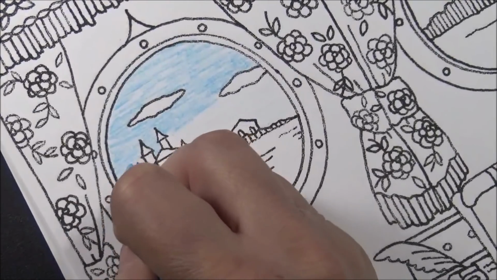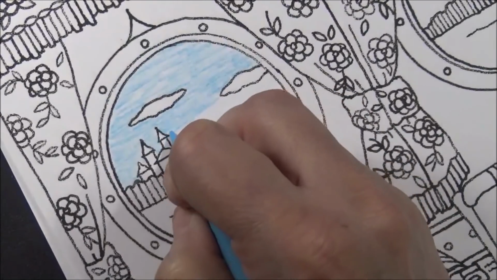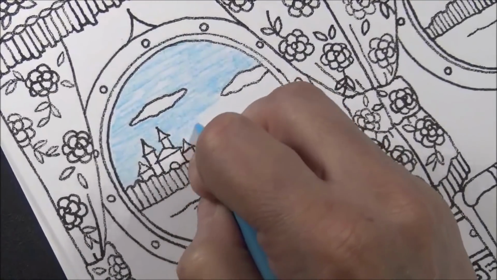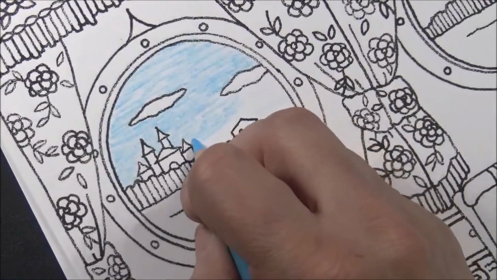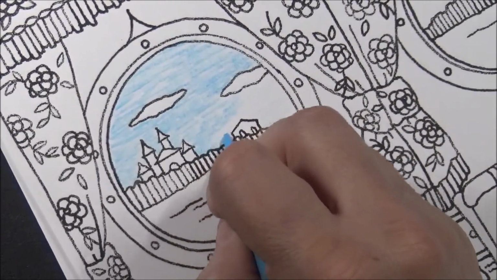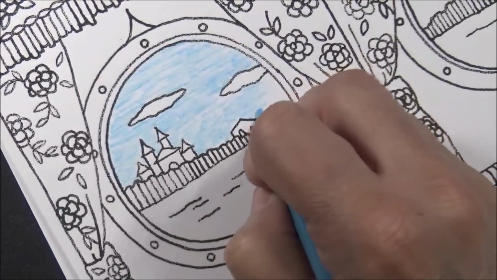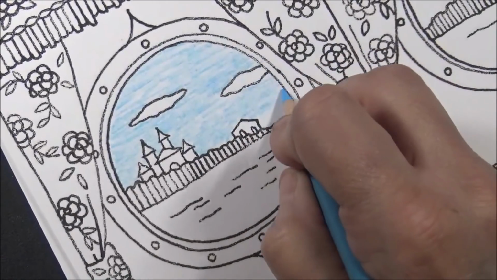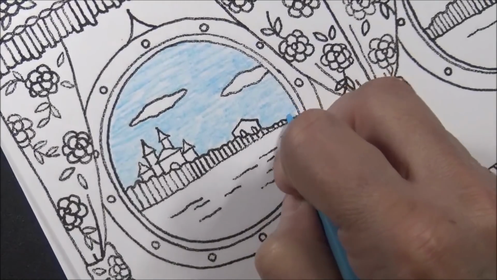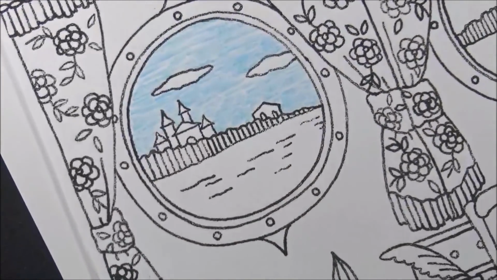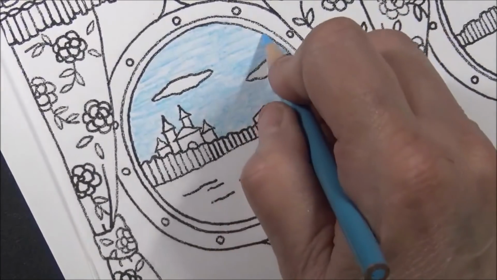So I'm just filling it in like this. See, just come across like this, really patchy, nice patchy. Leave a couple open areas, like there's clouds in here. Okay, just patchy, real patchy, just a sideways zigzag motion. It gives kind of an airy look to it. See how it gives a little airy look? And the openness, like there's a little bit of clouds in here.